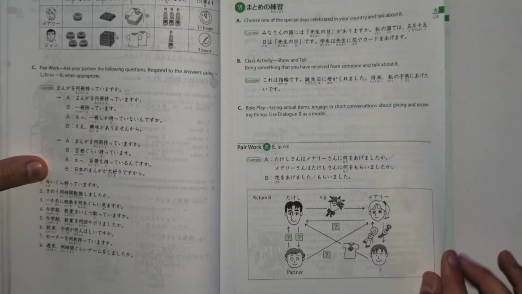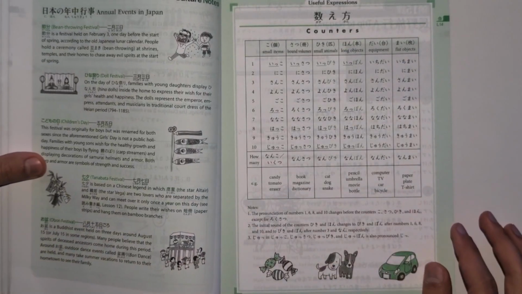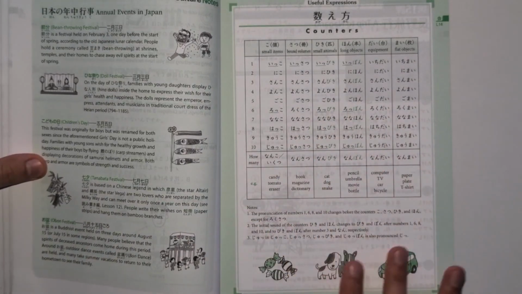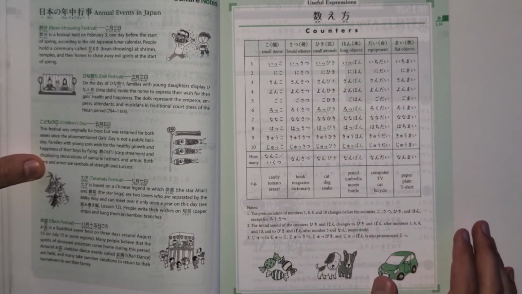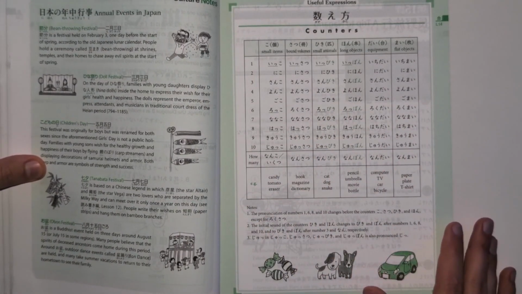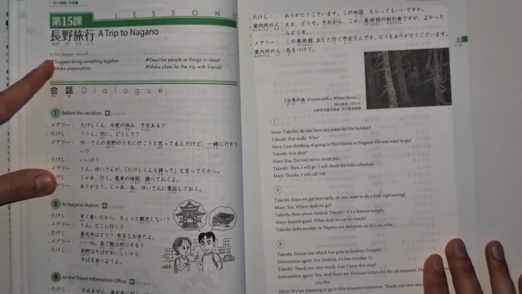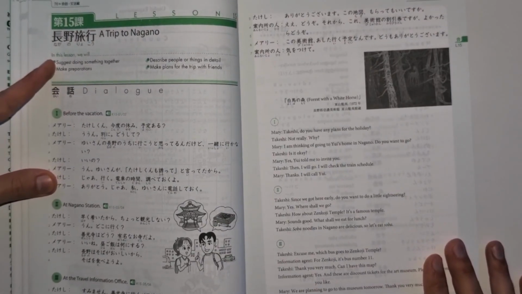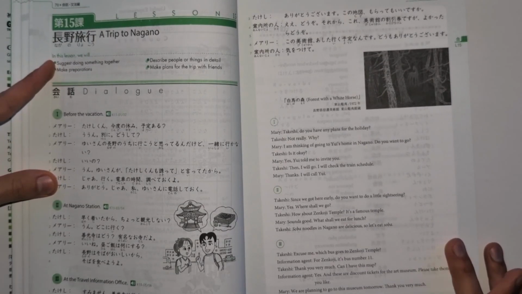And yeah, besides that, there's small counters. These useful expression things at the end of each lesson are quite useful. But yeah, that's already lesson 15, and that's how I go through my Genki lessons throughout the week. So let's get back to that valuable lesson that I promised to you earlier.